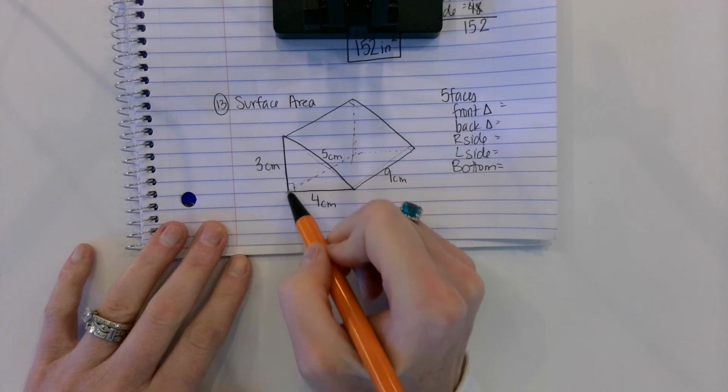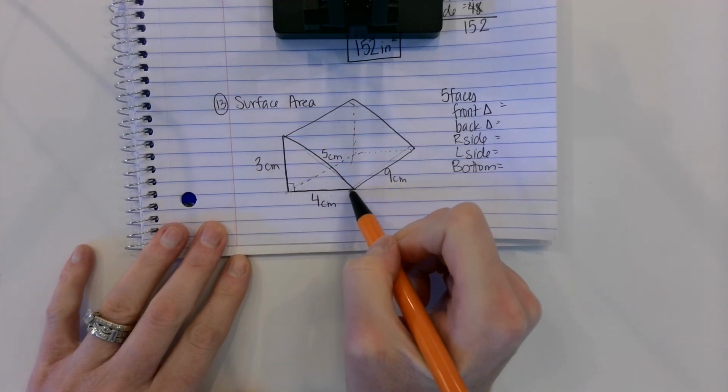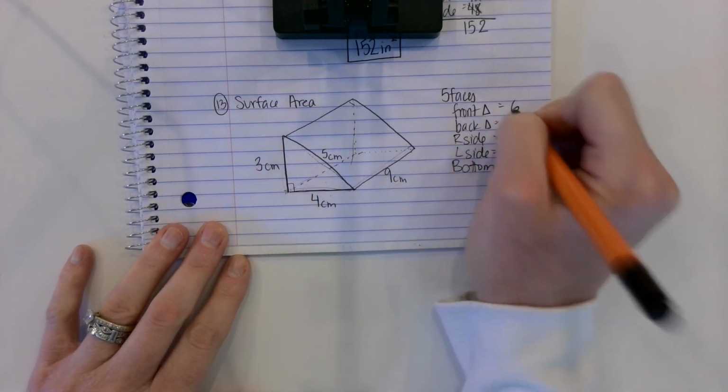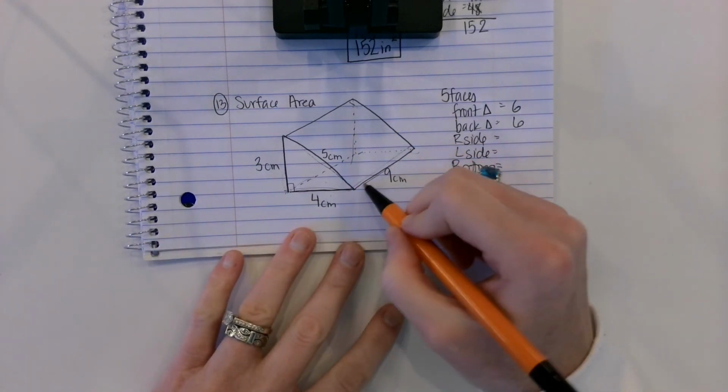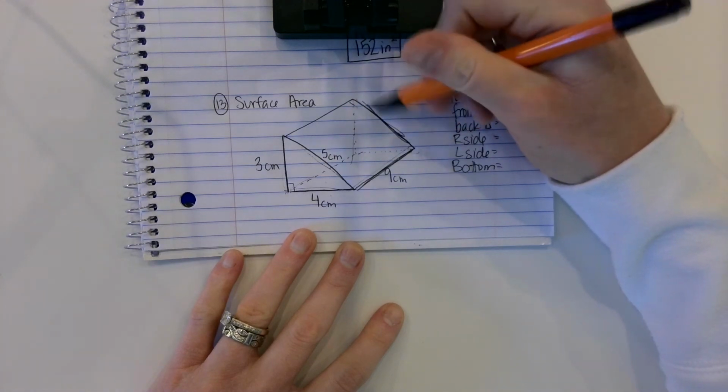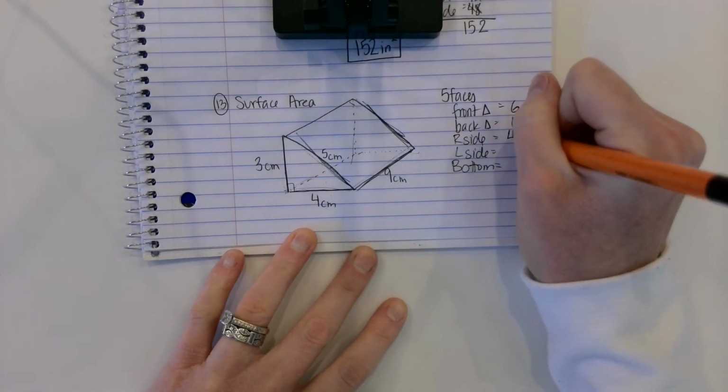Okay, front triangle, 3 times 4 divided by 2. So 12 divided by 2 is 6. Back triangle is identical, so 6. My right side here, I have 9 and 5. Those are 5. So 9 times 5 is 45.